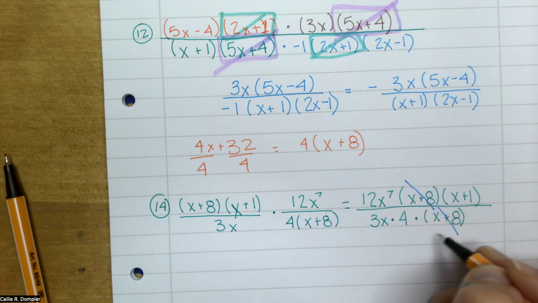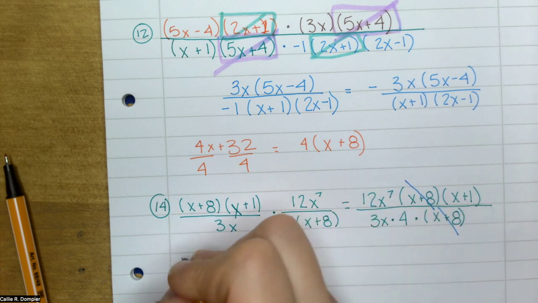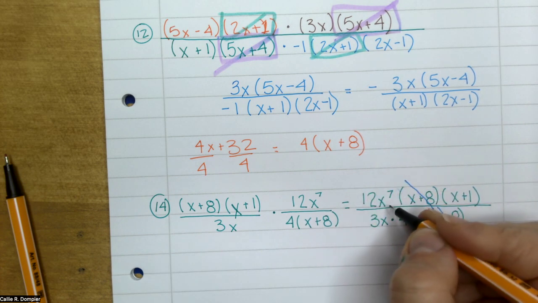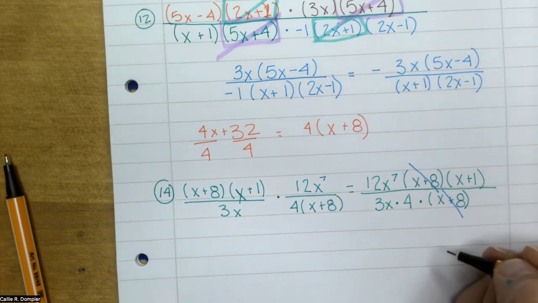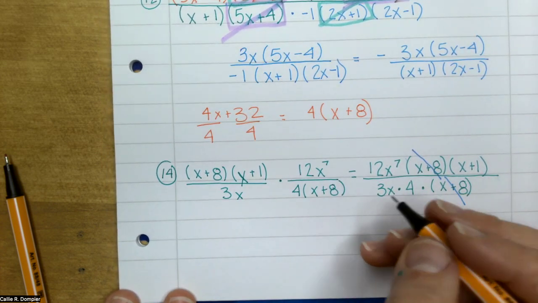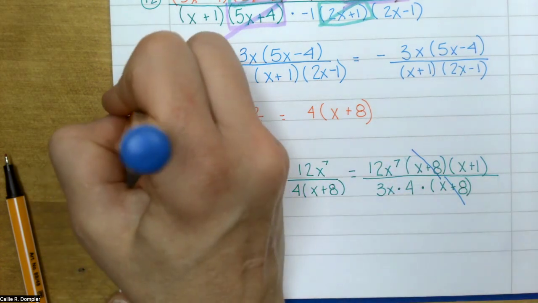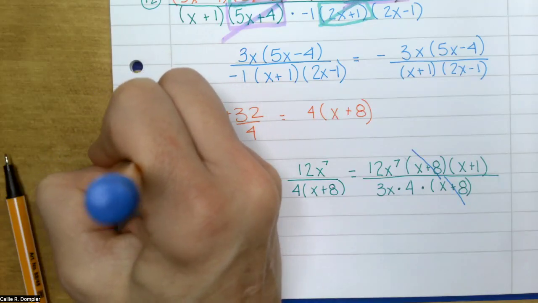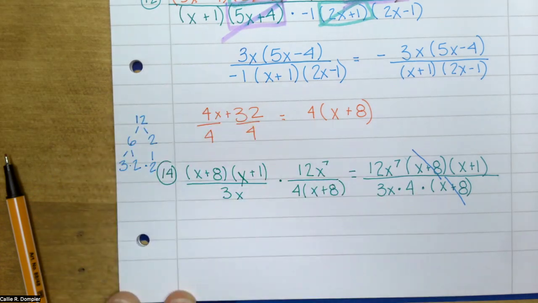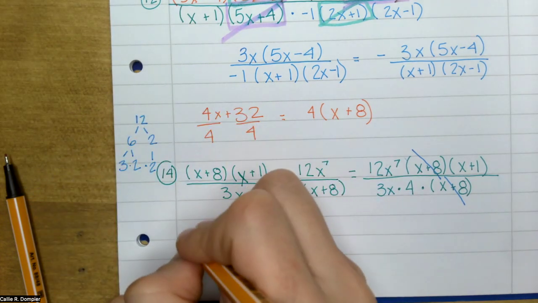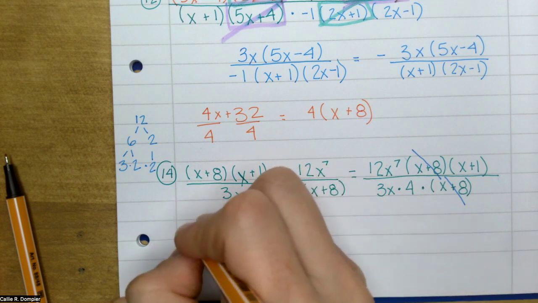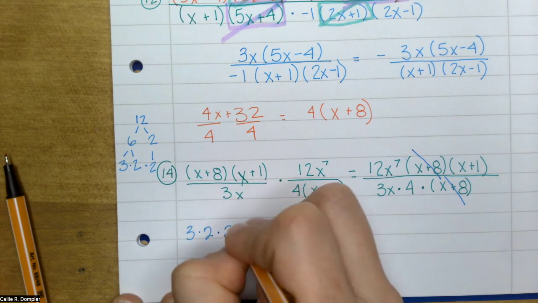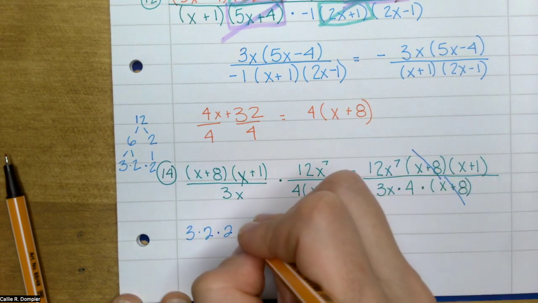There's no more binomials on the bottom, so we know that that's staying in the top. But we have 3 times x times 4. And over here we have 12, right? So if I was to put this into its prime factorization, or if you see something else you can do, that's fine too. But if I was going to put 12 into prime factorization, what's the factor tree of 12? 6 and 2. 6 becomes 3 times 2. So 6 is 3 times 2 times 2, right? 12 is 3 times 2 times 2 in its prime factored form. So instead of 12x to the 7th, I'm going to say it's 3 times 2 times 2 times 7 x's, right?